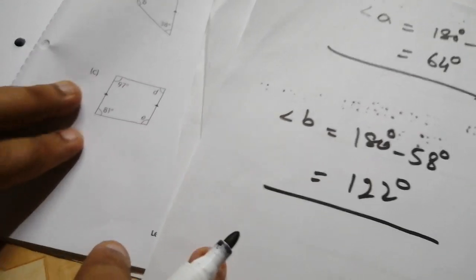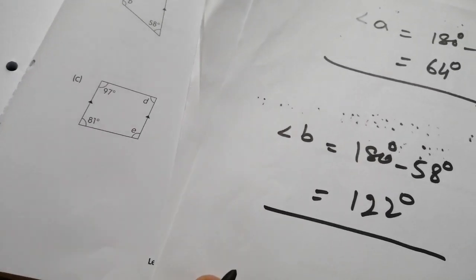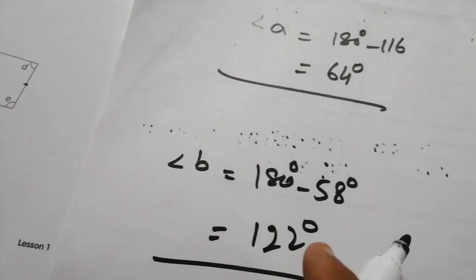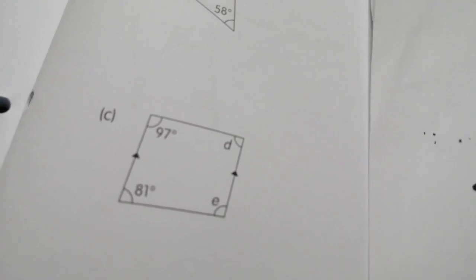Now let's have a look at part C in this trapezium. Again, you can see this side and this side are parallel to each other, and how can you find this angle D? It's clear now.